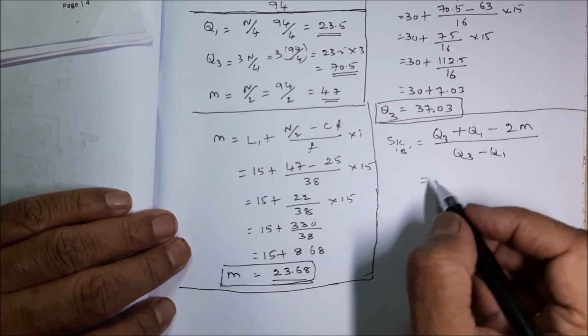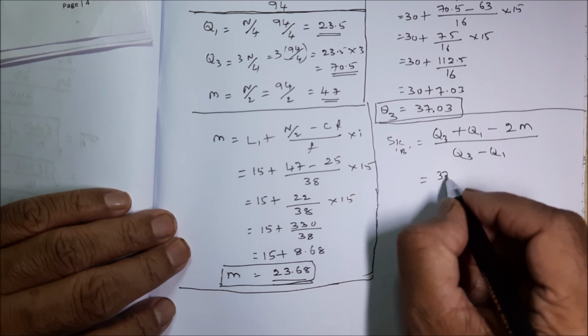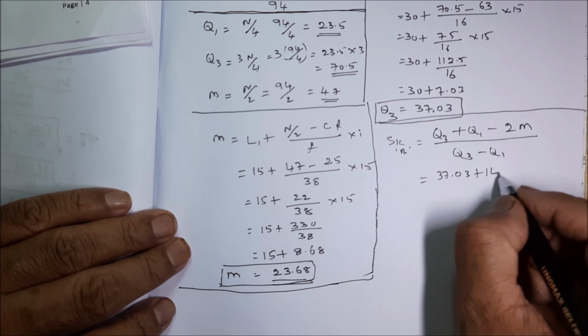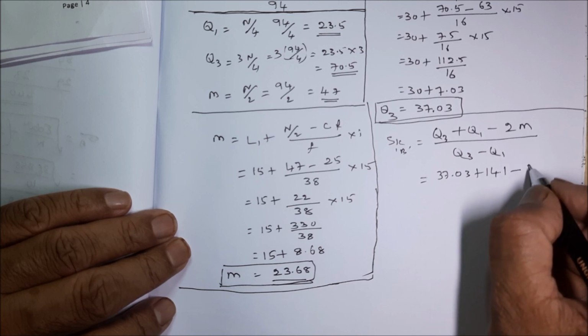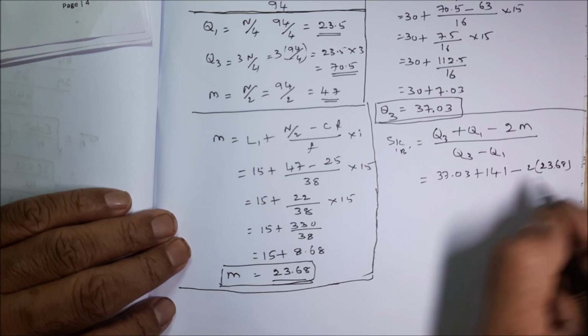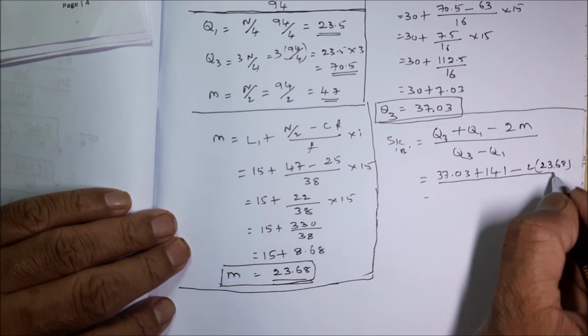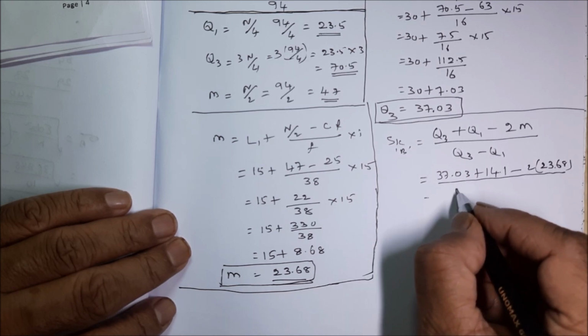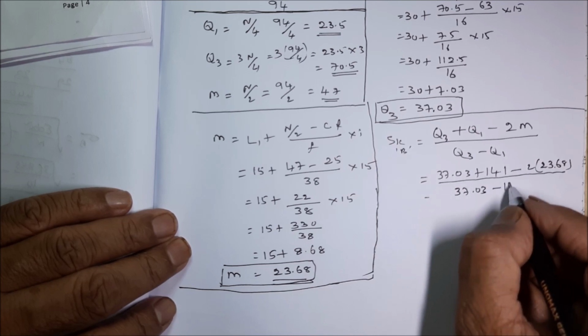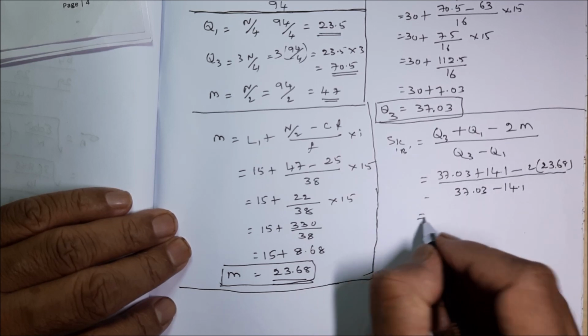Q3 is 37.03 plus Q1 14.1 minus 2 into median, which is 23.68, divided by 37.03 minus 14.1.